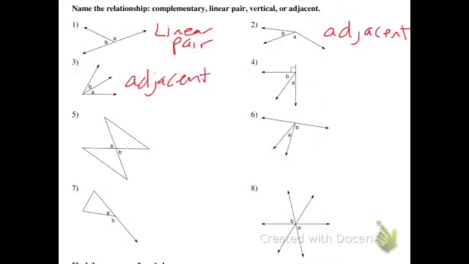On 4, notice how this here is a straight line. This part is 90 degrees, which means this part would also have to be 90 degrees. So B and A have to add to be 90 degrees. You're going to make these be the complementary. On 5, notice how this is a line, and this guy makes a line.